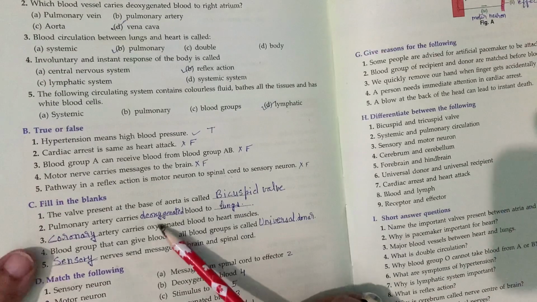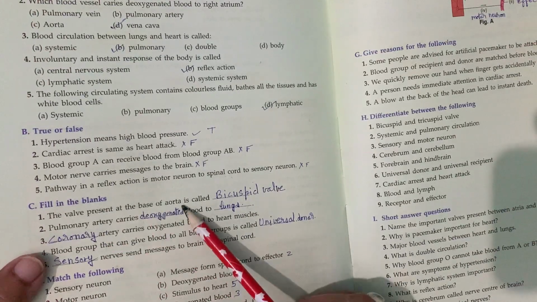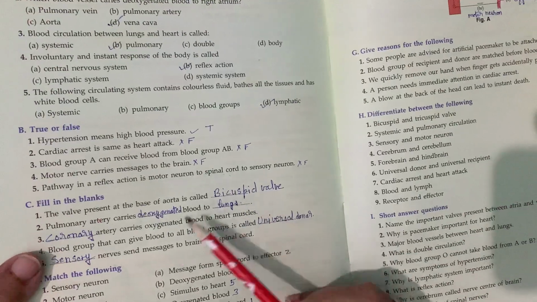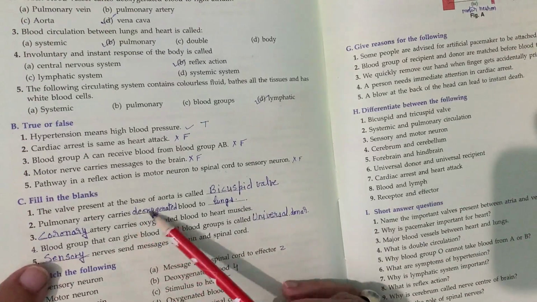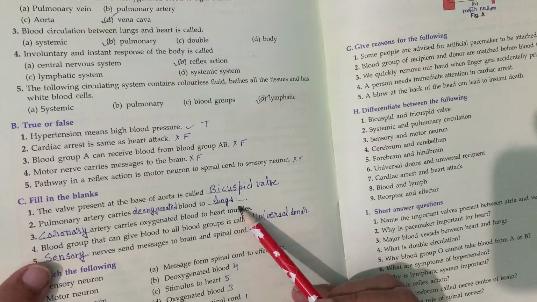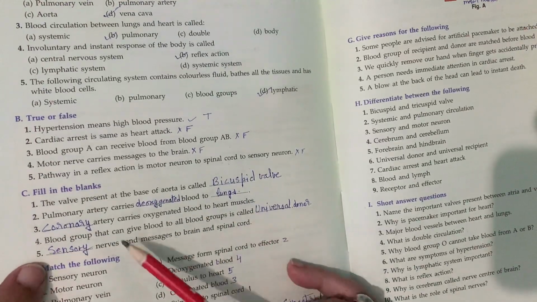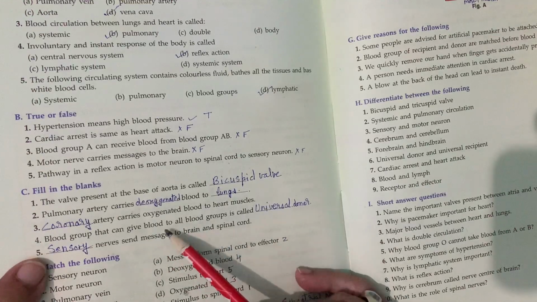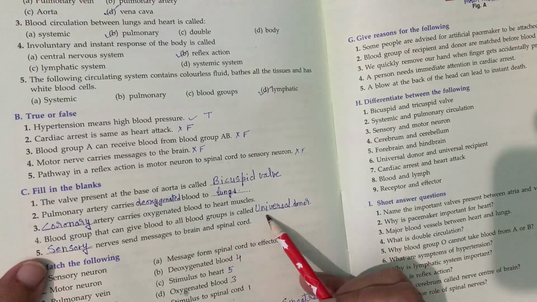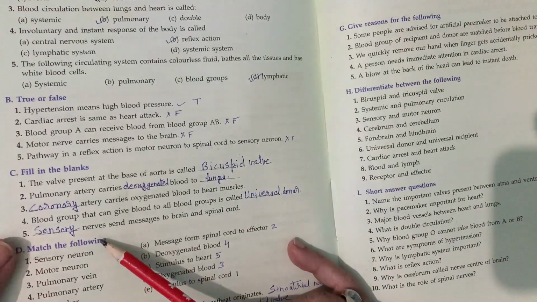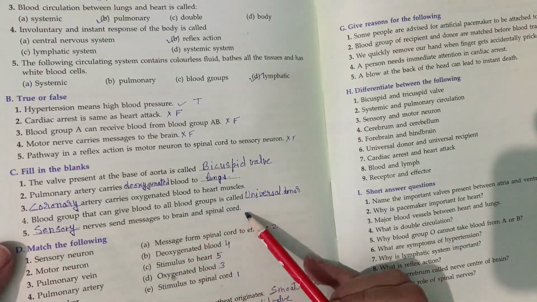This is a wrong statement. The valve present at the base of the aorta is not the bicuspid valve. The pulmonary artery carries deoxygenated blood to the lungs. The coronary artery carries oxygenated blood to the heart muscles. The blood group that can give blood to all blood groups is called the universal donor. Sensory nerves send messages to the brain and spinal cord.